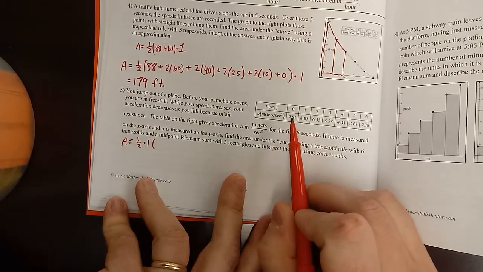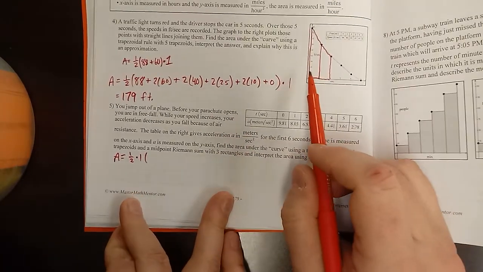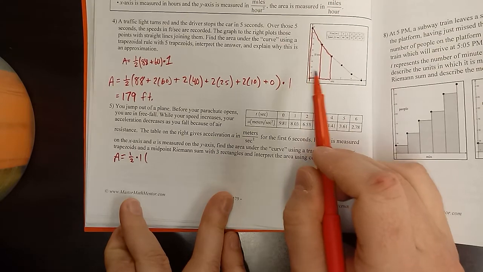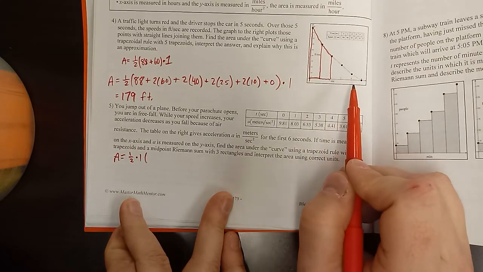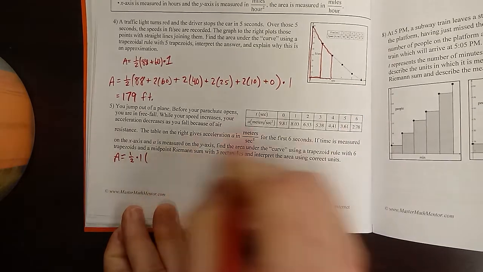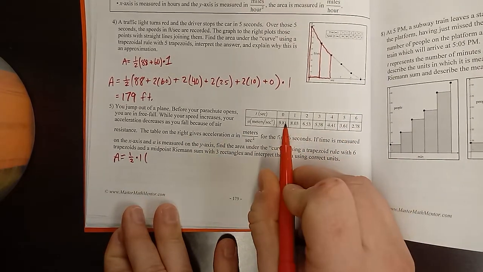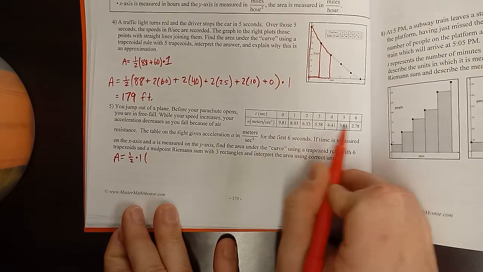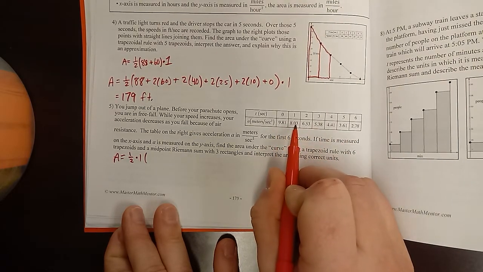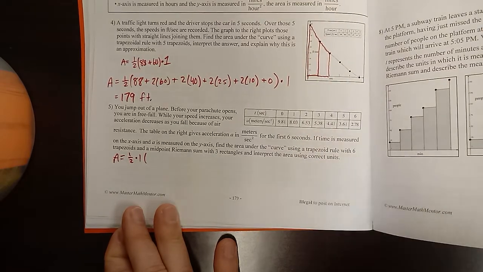If you remember in our previous one, the way that trapezoid worked was the first base only got counted once, and then all the in-between ones get counted twice, and the last one only gets counted once. So because of that, if I'm using 6 trapezoids, I have these 7 values. Here's my first trapezoid, here's my second, here's my third, here's my fourth, here's my fifth, here's my sixth.